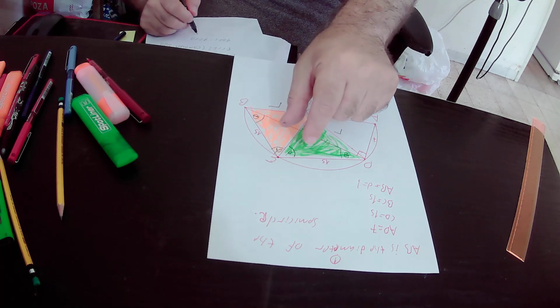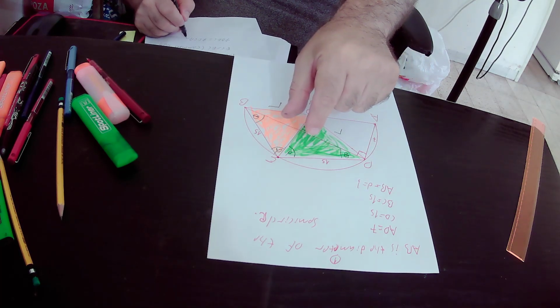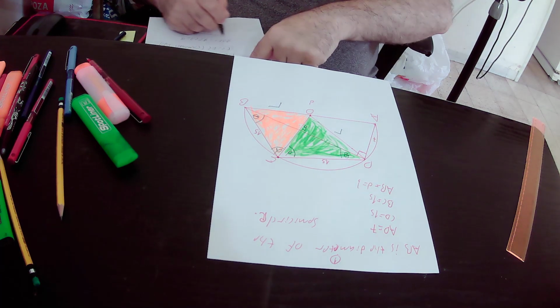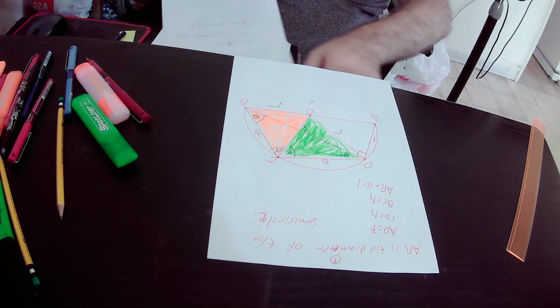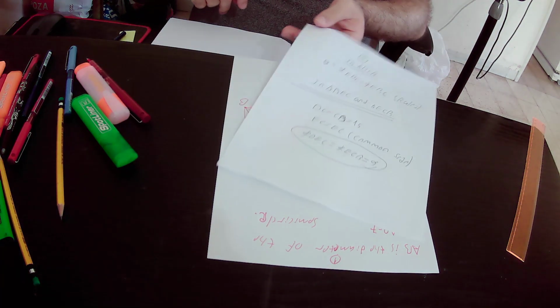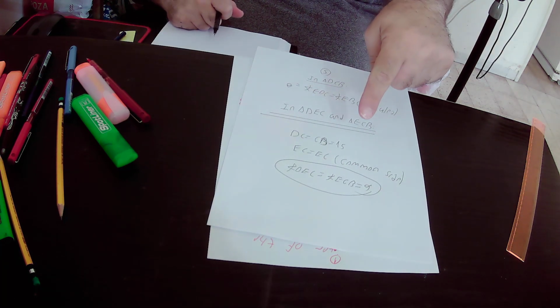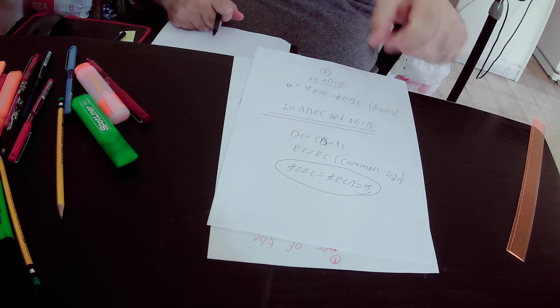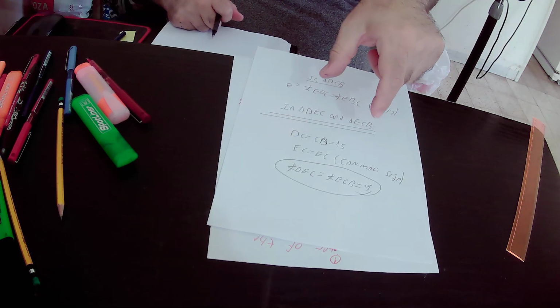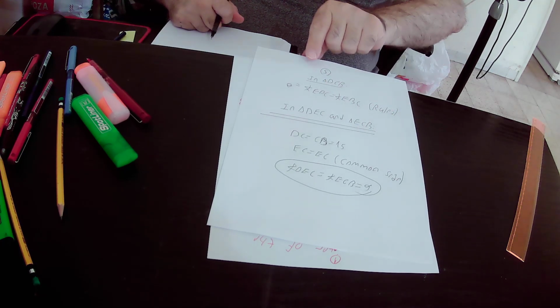So both those two angles are equal to alpha. Okay, so again, side DEC of the green triangle equals side ECB of the orange triangle, and both of those two angles are equal to alpha.